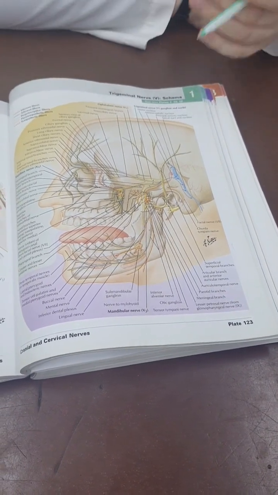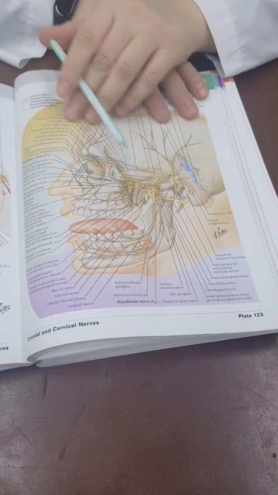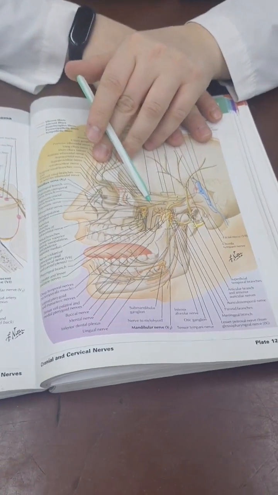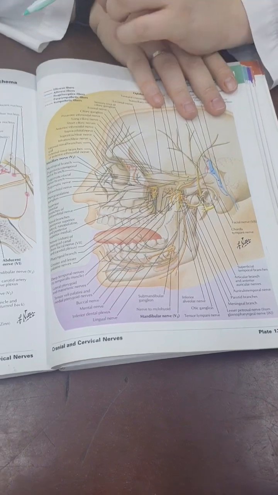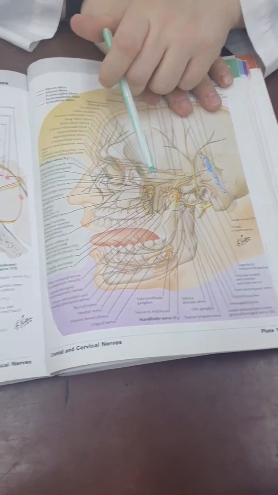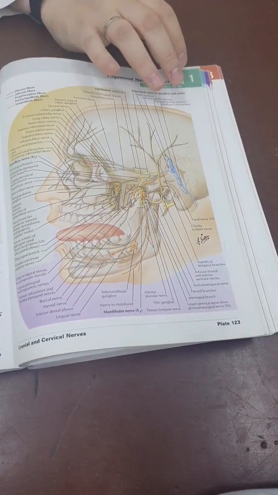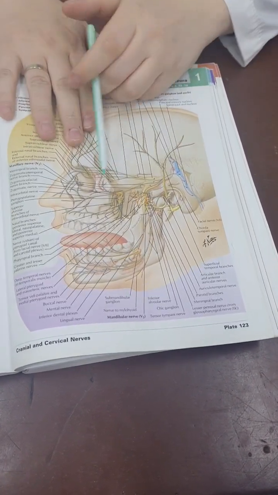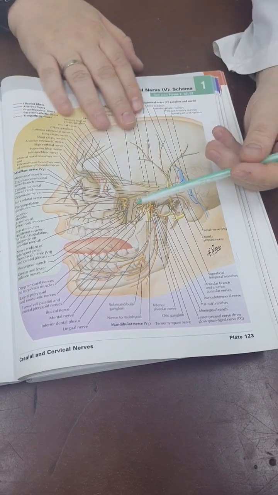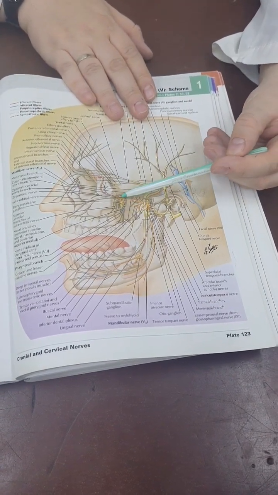Any questions about the ophthalmic nerve? Then, the maxillary nerve. First, it also gives a meningeal branch to innervate the meninges in the middle cranial fossa. And then it passes through the lateral wall of the cavernous sinus to the foramen rotundum. And through the foramen rotundum, it passes into the pterygopalatine fossa.